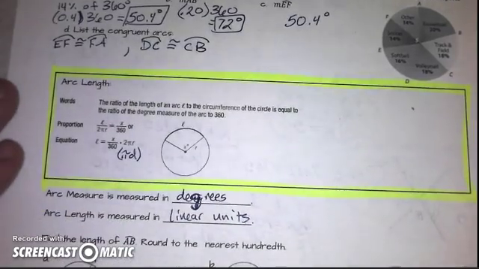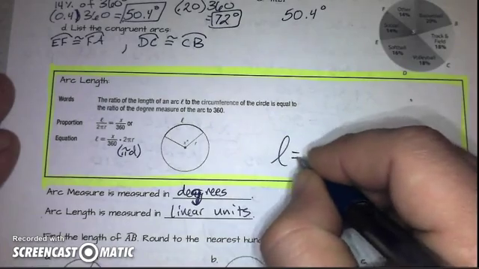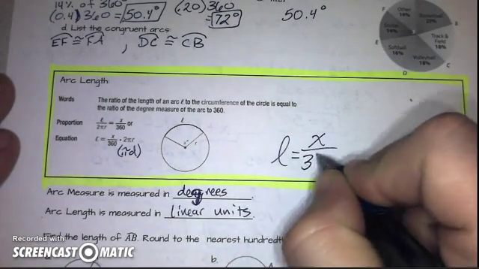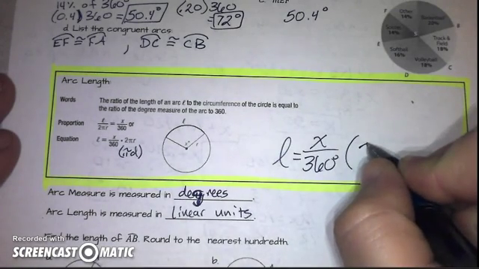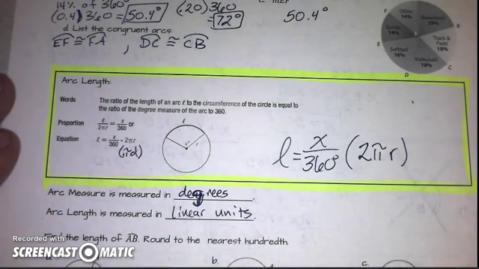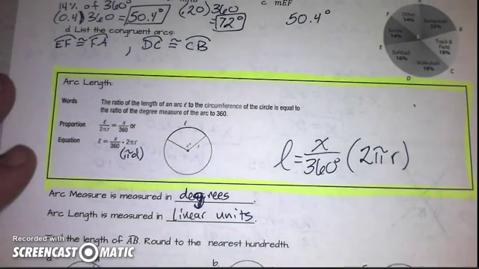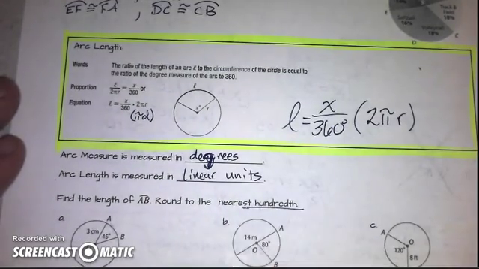Okay? So we're going to do a couple of these. We won't do all three. We're going to use this formula. Arc length equals x out of 360, where x is the arc measure in degrees, times 2 pi times the radius. So the arc length of AB is the x of 45 degrees out of 360 times 2 pi times the radius of 3. And then we're going to round that to the nearest hundredth.